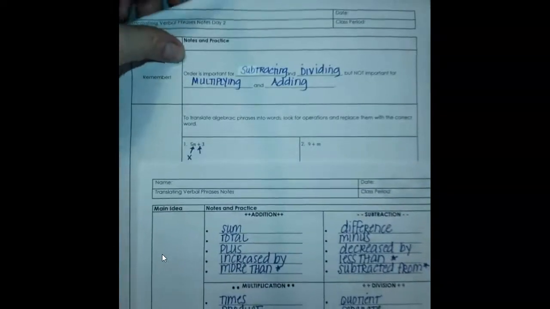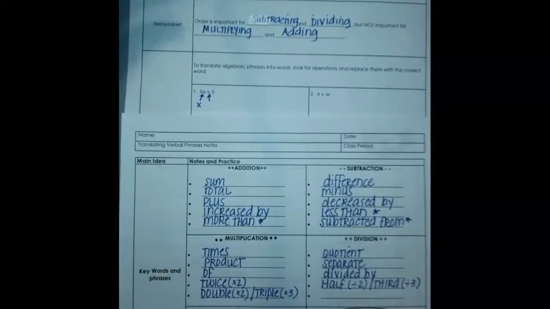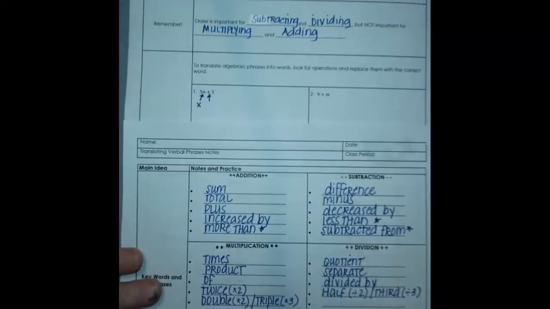And then we have a 3. So we have the product of 5 and a number n, or 5 times some number n. And then we've got addition, so we could choose any of these. How about we use a turnaround phrase?